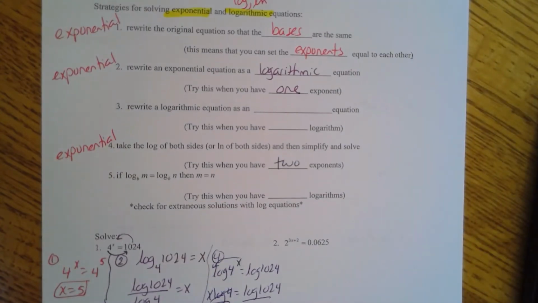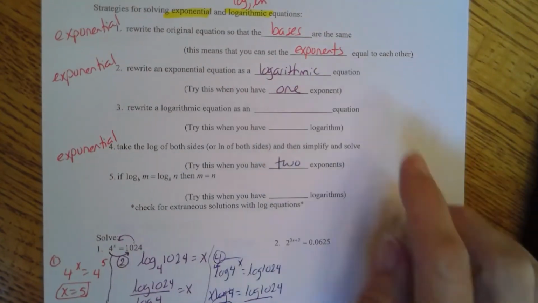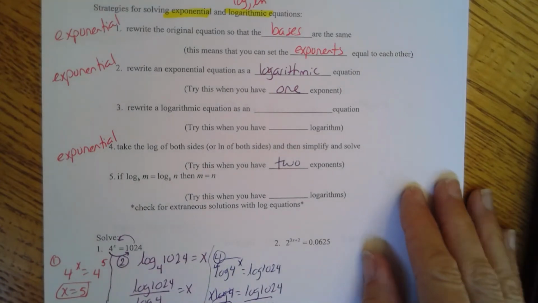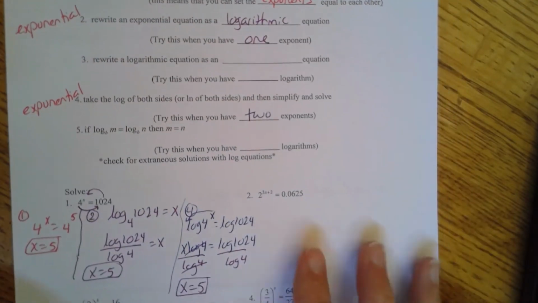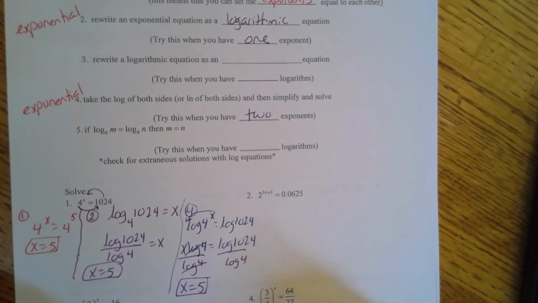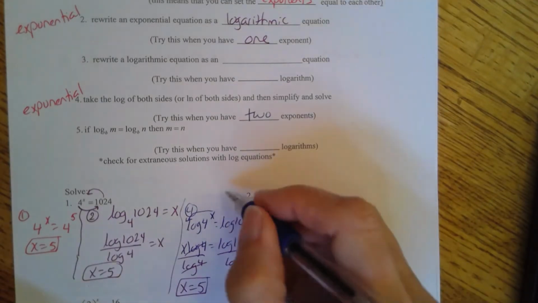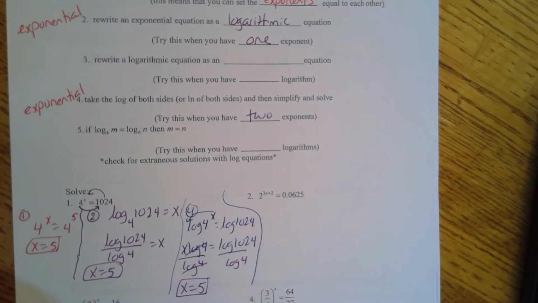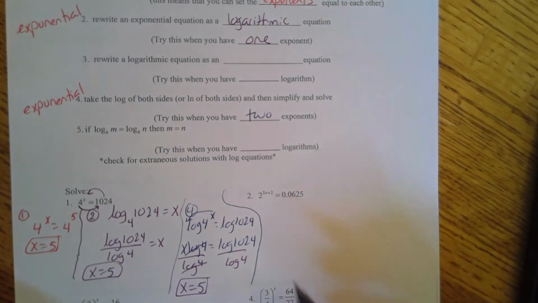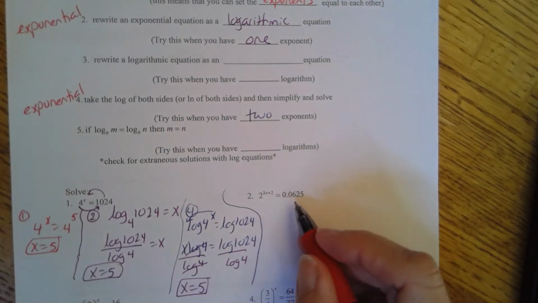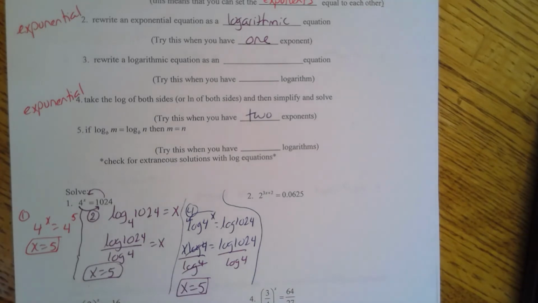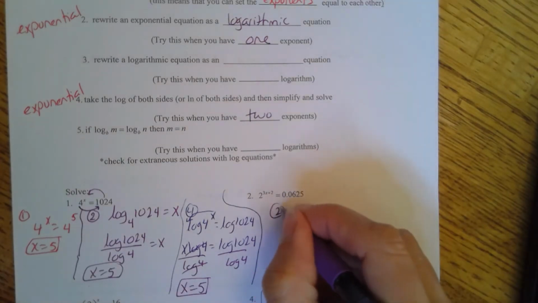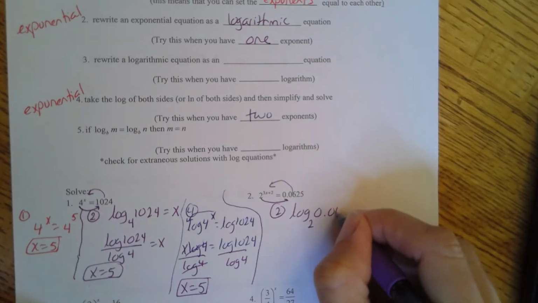So strategy 2, we're going to take an exponential and write it into a log. So looking at number 2, we have 2 to the 3x plus 2 equaling 0.0625. As you can see from here, it is still an exponential because we don't see a log or an ln. So if we want to try and guess 2 to what power gives me 0.0625, we could. Strategy 1 still works, but I'm going to go ahead and do strategy 2. Strategy 2 says change exponential into log.